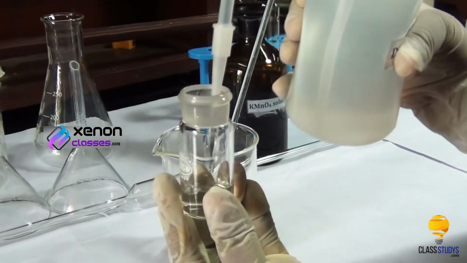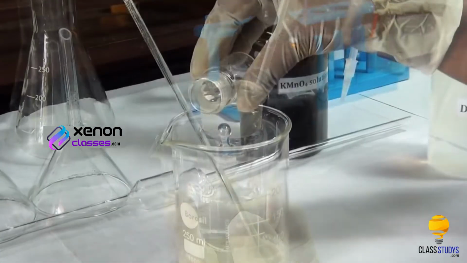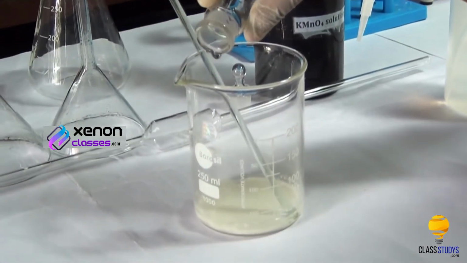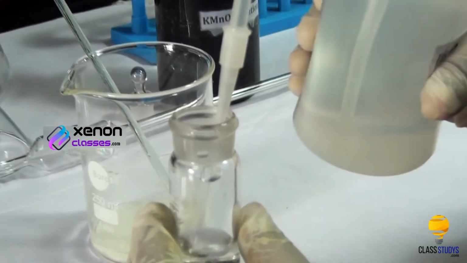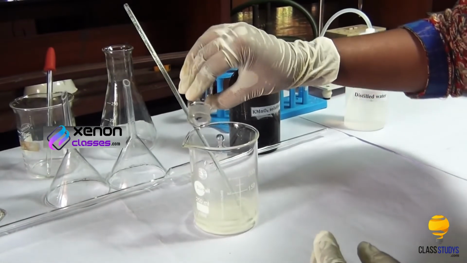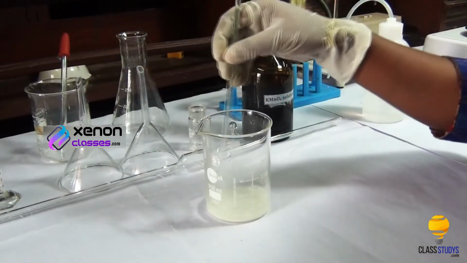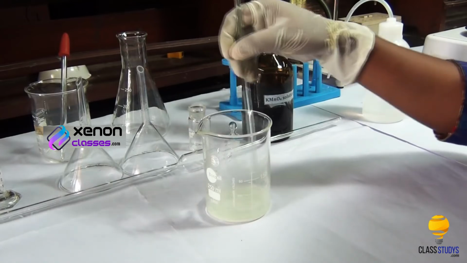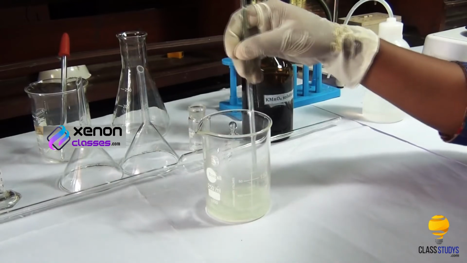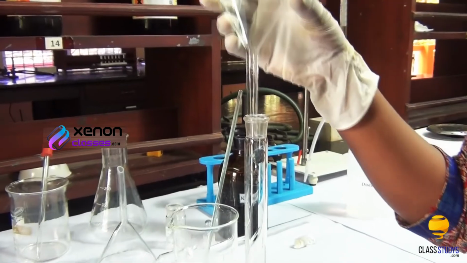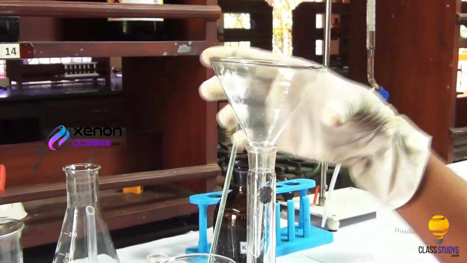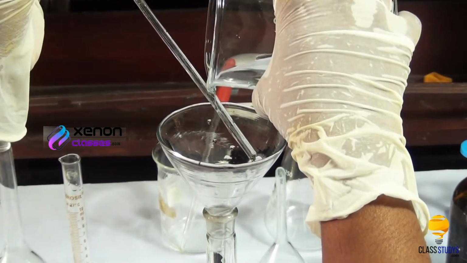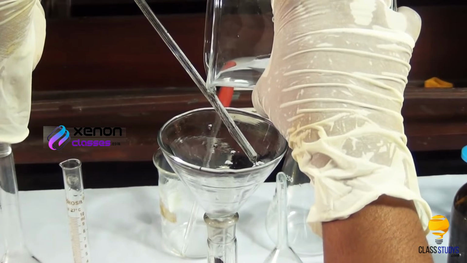Wash the weighing bottle 2 or 3 times with distilled water to transfer the particles sticking to it into the beaker. Gently stir the solution in the beaker using the glass rod to dissolve the Mohr salt crystals. Use the funnel and the glass rod to transfer the solution from the beaker into the 250 ml standard flask.